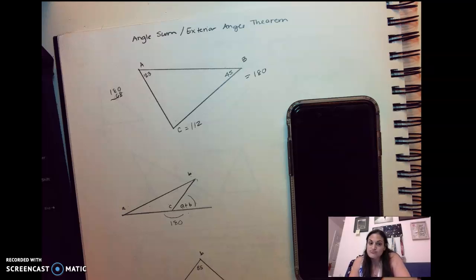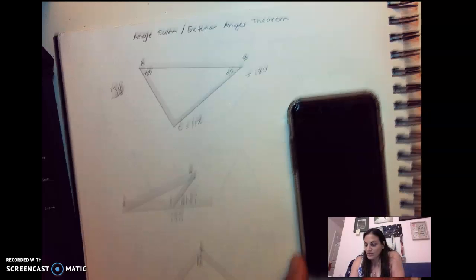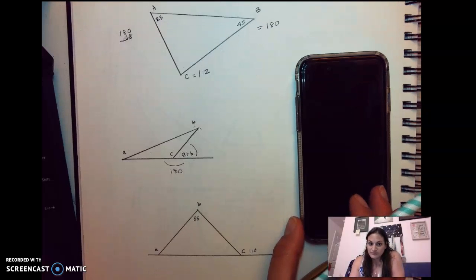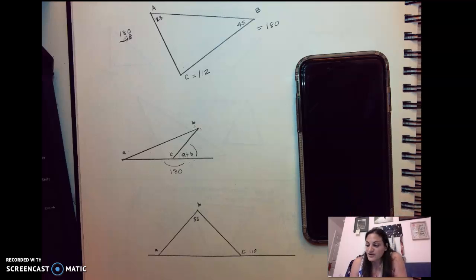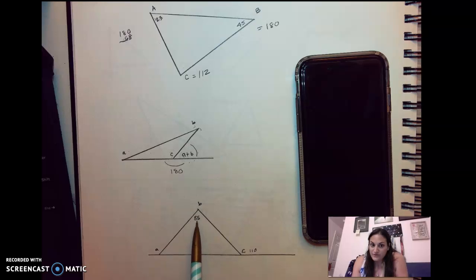The cool thing about the exterior angle theorem is that if you know A, or you know B, or you know C, or you know this exterior angle here, you can figure out some of the missing parts of your triangle again. I'm looking at my triangle here, and it looks like I know that this angle is 85.